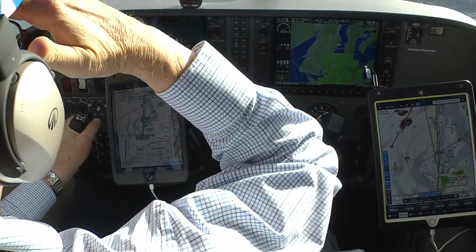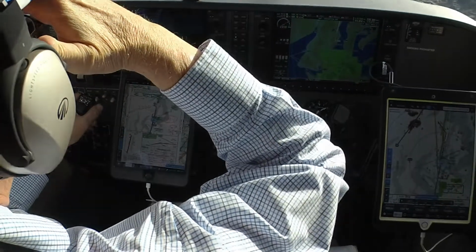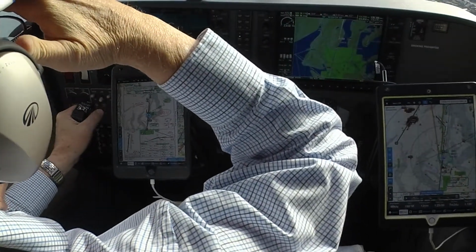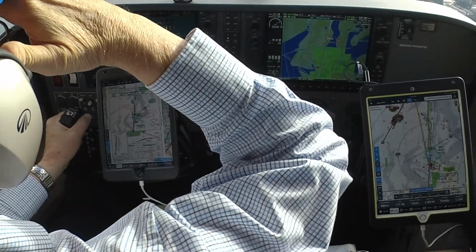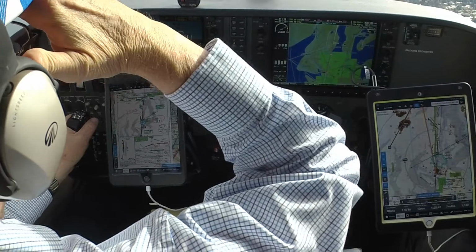We're off on our heading. You want it to fly 185, right? Yep. So let's fly 185. Okay. The descent rate should be 700.